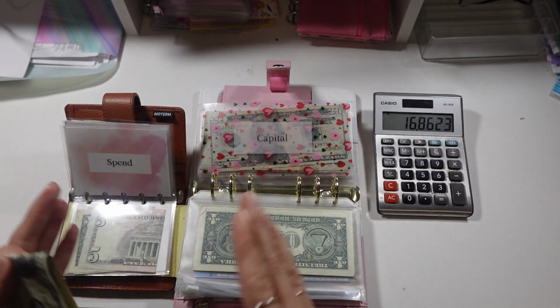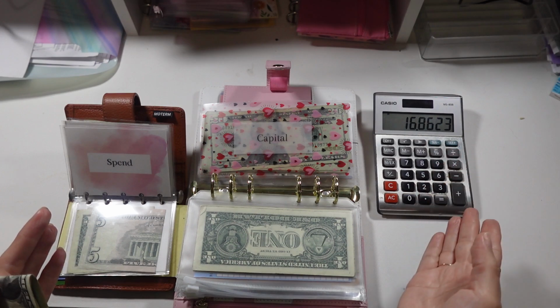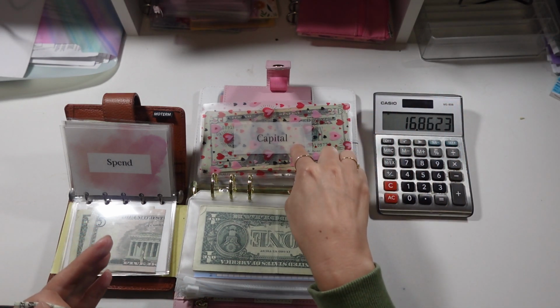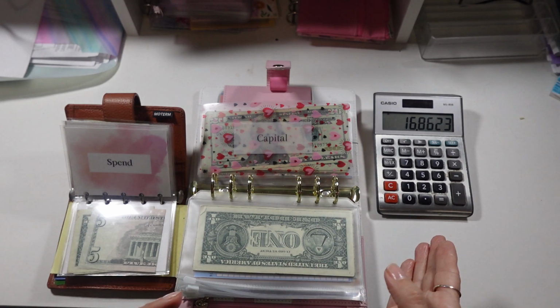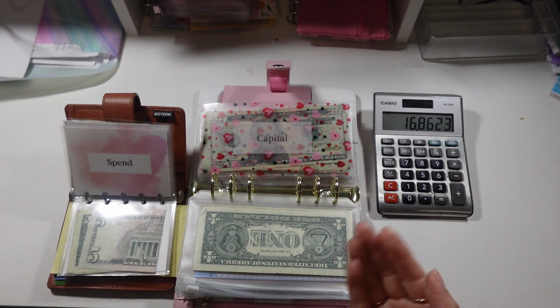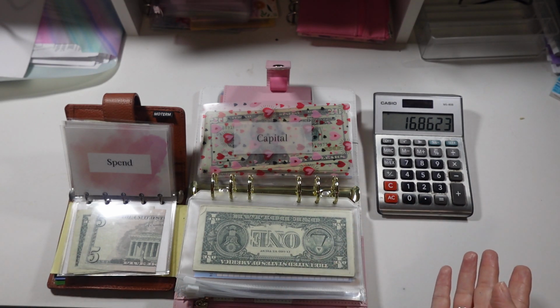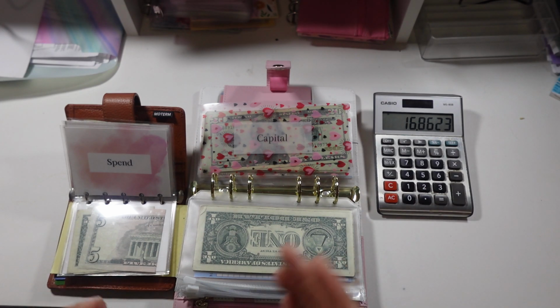But I make sure that if I get paid a certain amount of money, that is what I have in cash. And then sometimes I might have a little bit more of my check or my husband's check, and then that money I do pull out or budget or do the zero-based budget. I hope that makes sense.